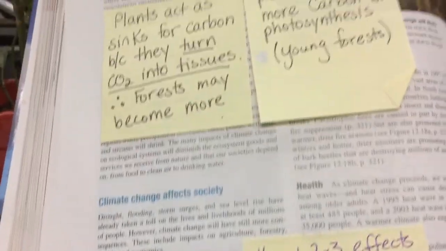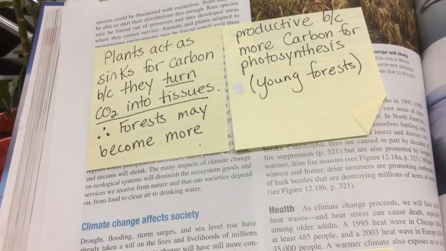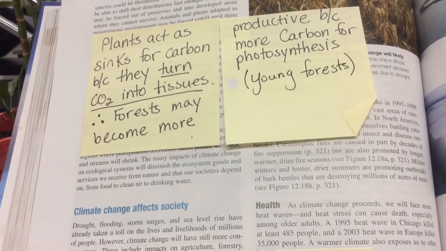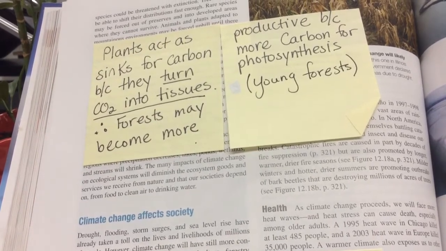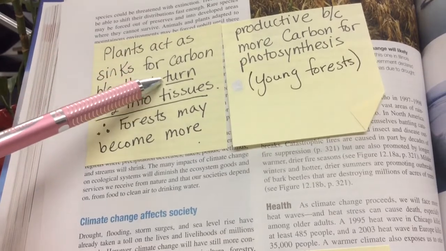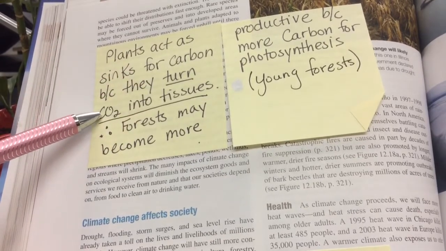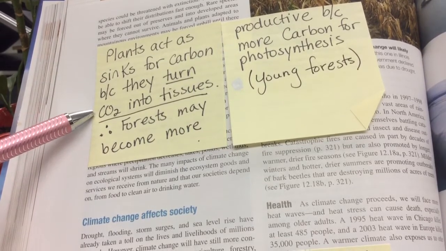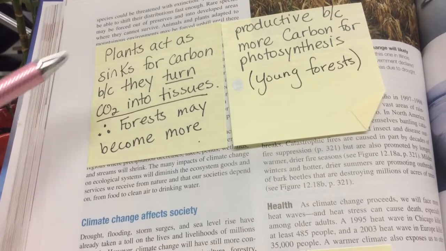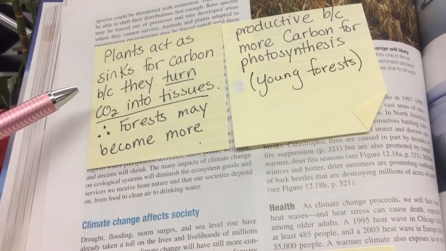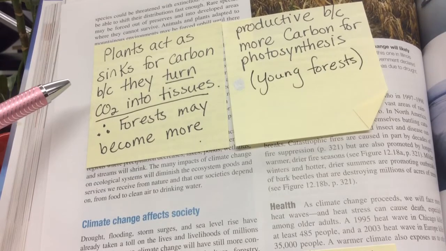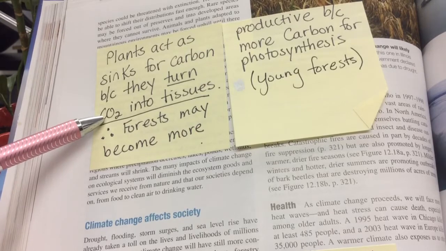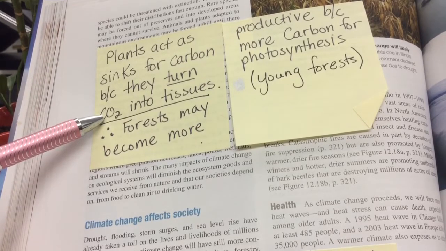All right, so what about forests? So this is page 502. Plants act as sinks for carbon because they turn carbon dioxide into tissues. Students get this wrong a lot. Students think that plants through photosynthesis take in CO2 and turn CO2 into oxygen. No, photosynthesis takes in CO2, but the CO2 does not turn into oxygen. The oxygen comes from water. CO2 actually builds plant tissues. So plants take in CO2 and build their bodies from the CO2.